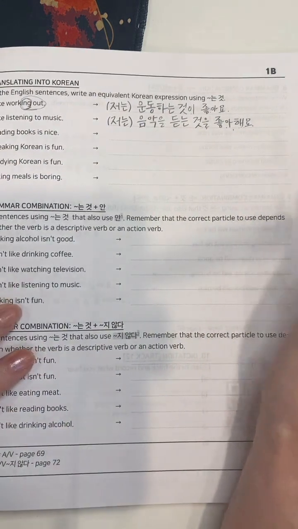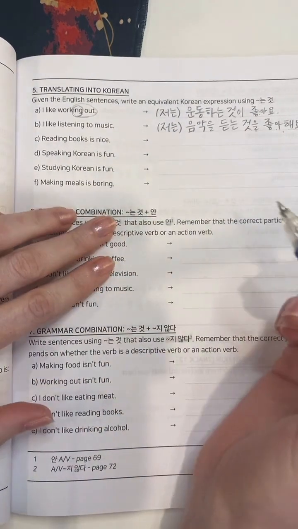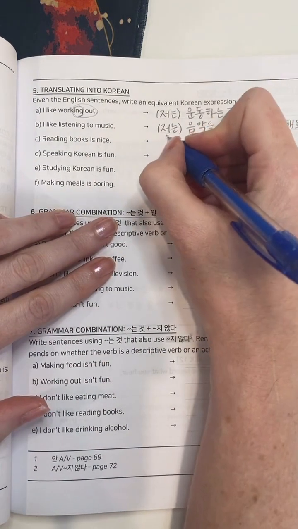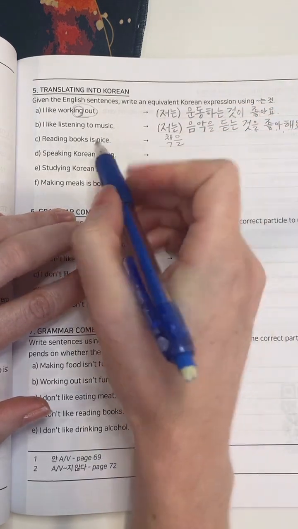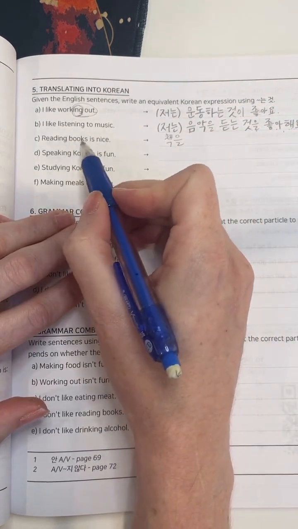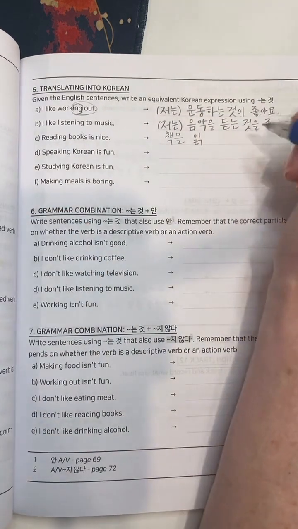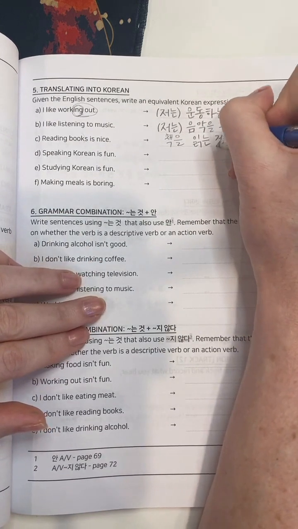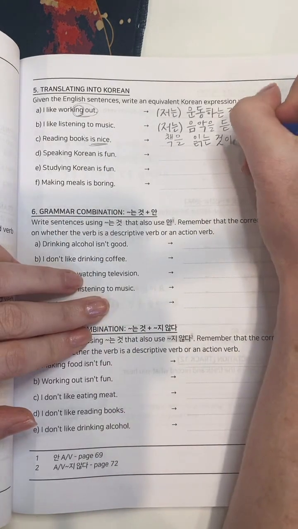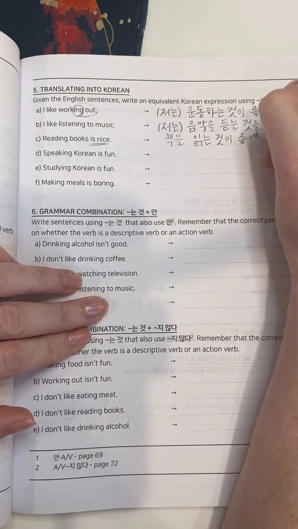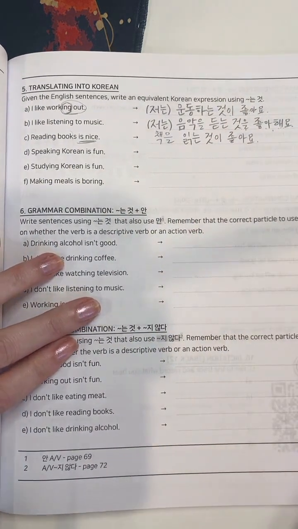Okay. C. Reading books is nice. The word for books is 책, right, because books is the object of your reading. It's the object of the sentence. 책을. 읽다 is to read. 읽는 것 is reading. 읽는 것 is nice. This looks like our 좋다 verb. 책을 읽는 것이 좋아요. Reading books is nice.